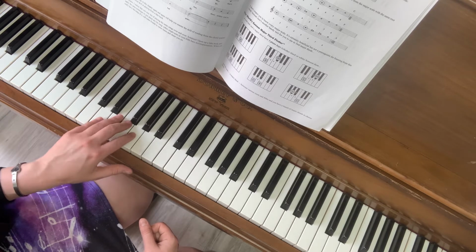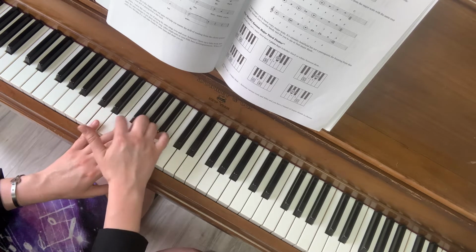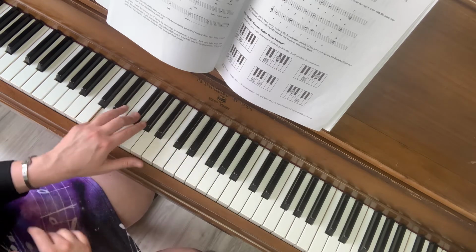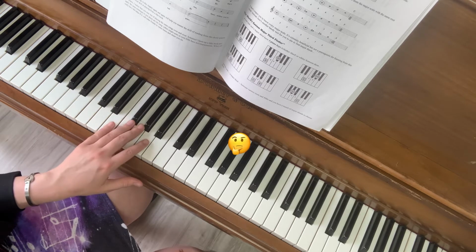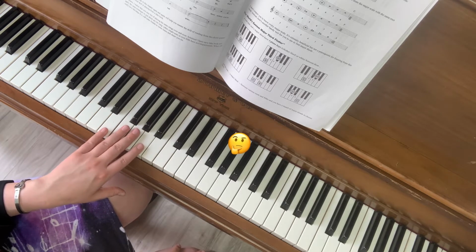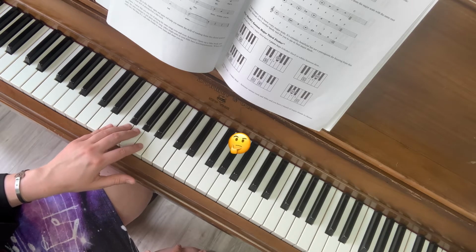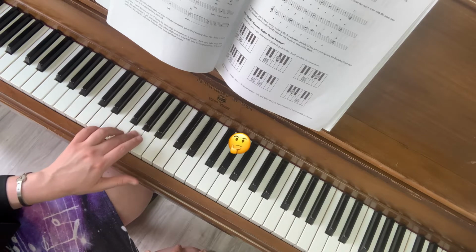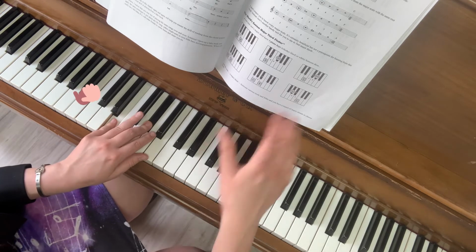Same thing, if I need to find the third for D, I'm going to go 1, 2, 3, 4. There's my third for the letter D. See if you can try to find yours for E. 1, 2, 3, 4. There's your third for E.